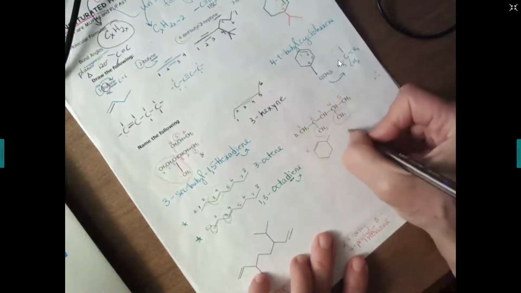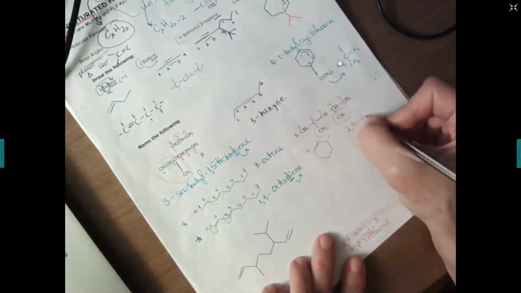All right, let's go straight across. Double bond takes preference, so 1, 2, 3, 4, 5, and then I have methyls, so 2,4-dimethyl. And then we need the numbers, so 2-pentene.